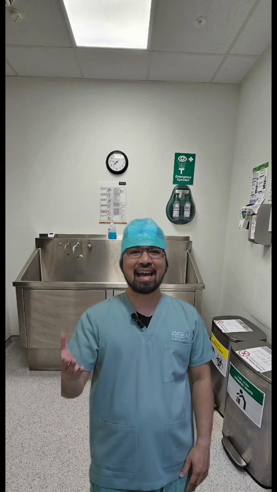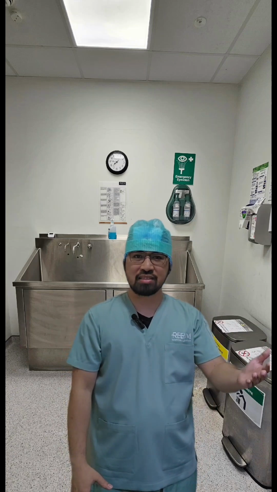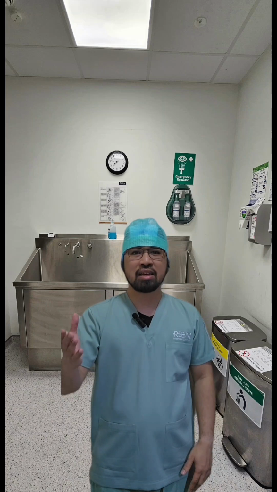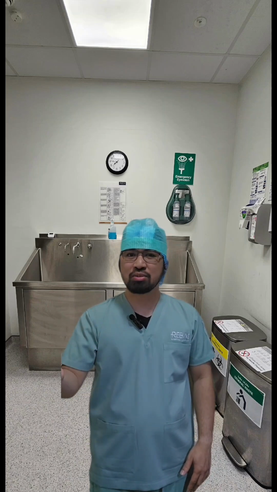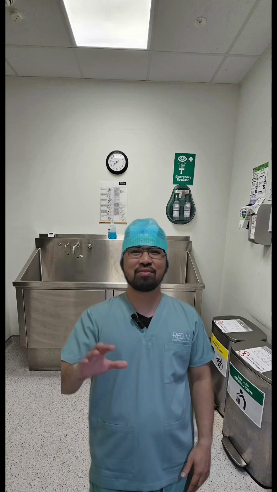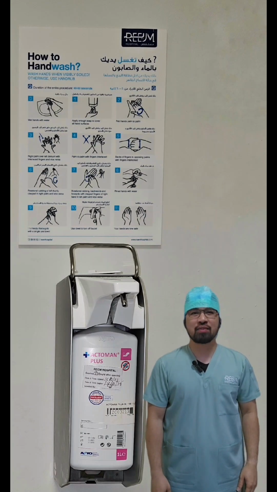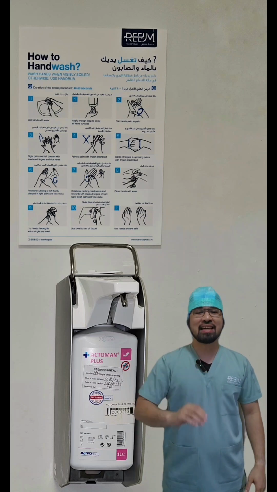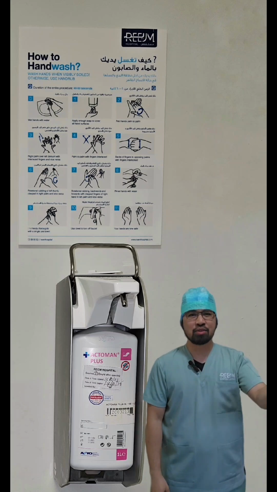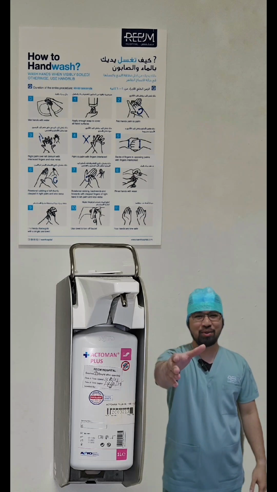And lastly, enhancement of the sterile field. Maintaining a sterile environment is vital during surgeries. Surgical hand scrub helps ensure that the surgical team does not introduce contaminants to the sterile field. On the other hand, regular hand washing is a practice of cleaning hands with soap and water to remove dirt, germs, and other contaminants. It is a fundamental aspect of personal hygiene and public health, recommended for everyone.